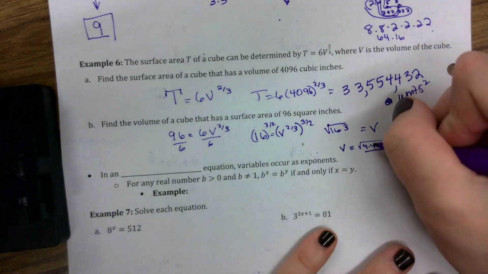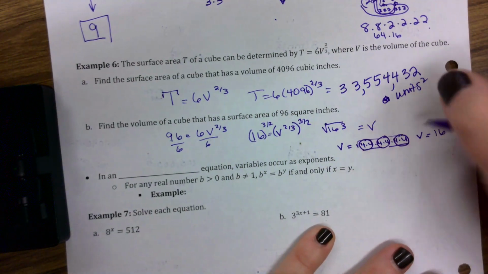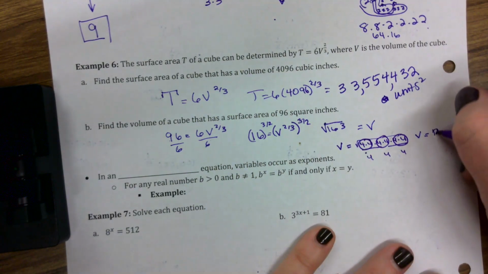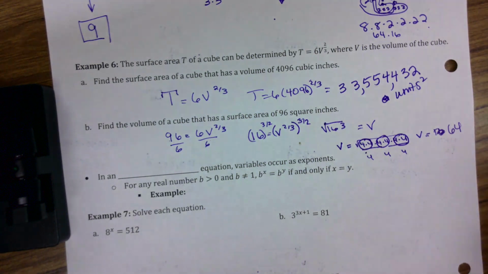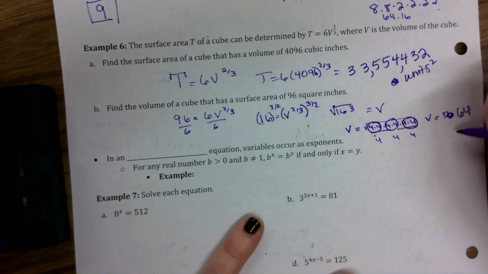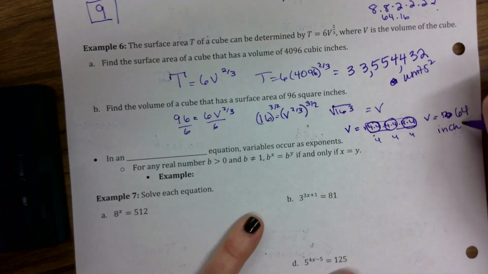Oh, wait. I shouldn't have done that. I'm sorry. Group of 2, group of 2, group of 2. 4 times 4 times another 4. It should be 64. Okay, or you can just put it in the calculator and you get 64. I don't have a calculator on me. Inches cubed.